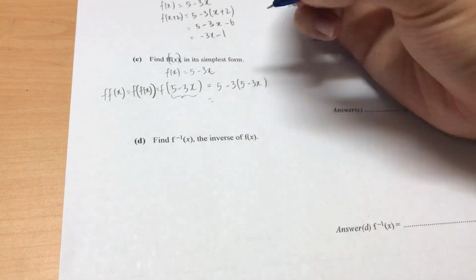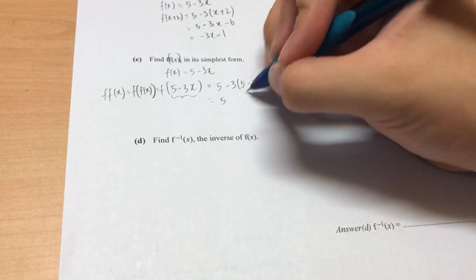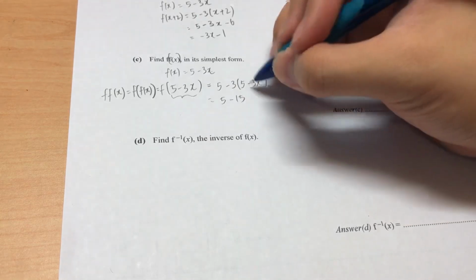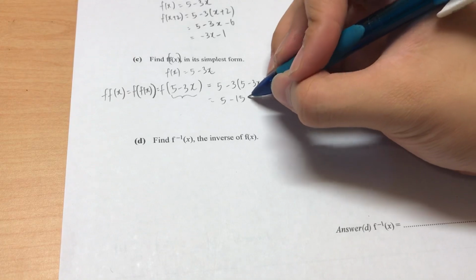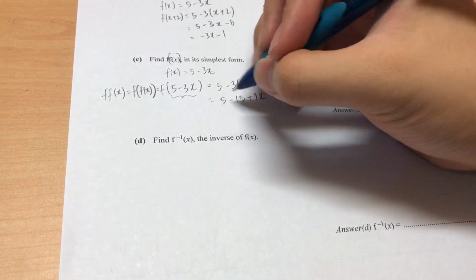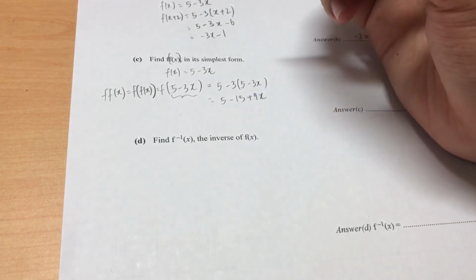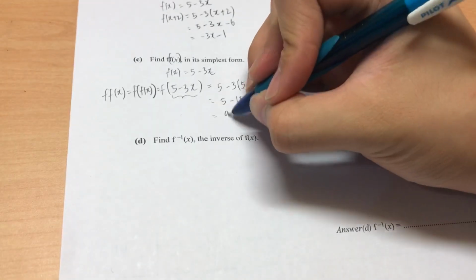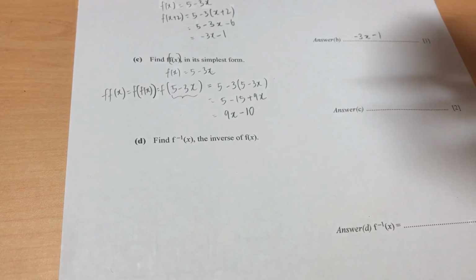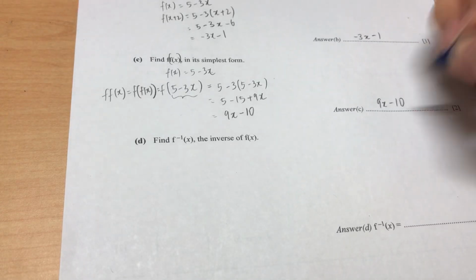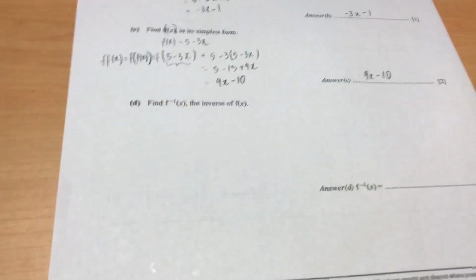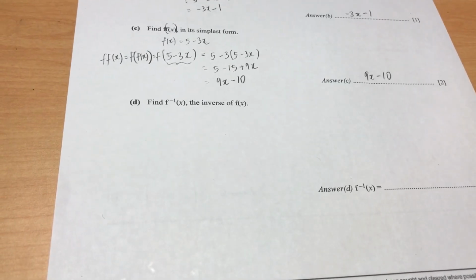Then expand. Minus 3 times 5 will be minus 15. Minus 3 times minus 3x will be plus 9x. Minus 15 plus 5 will be minus 10. So 9x minus 10. 2 marks. Part D. Find f inverse.